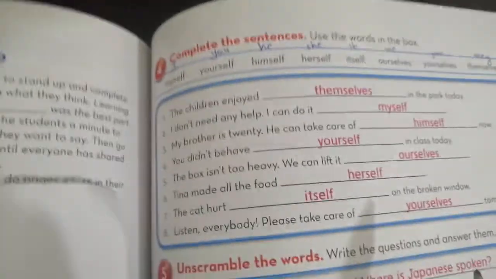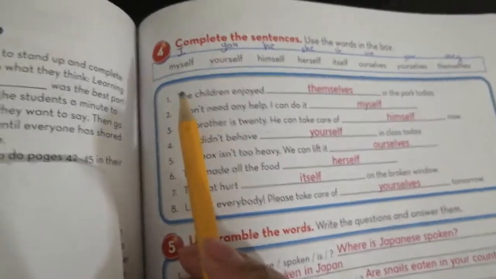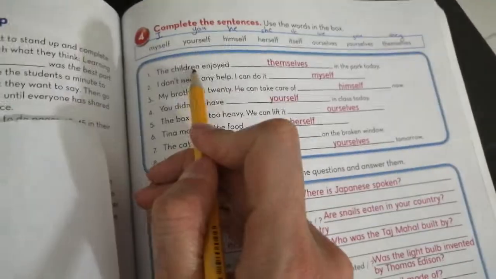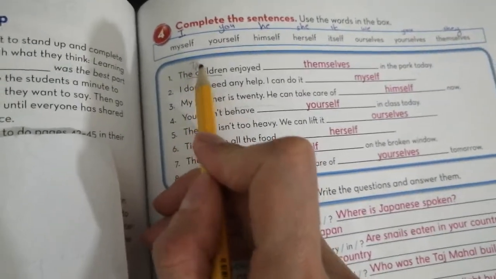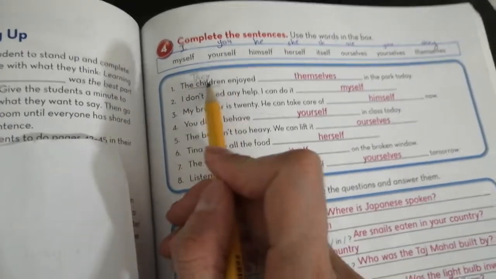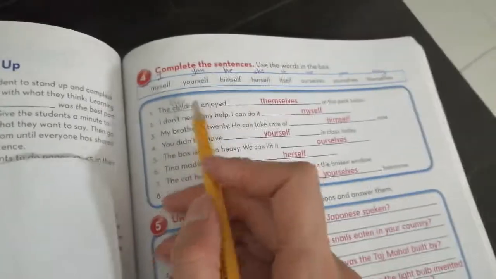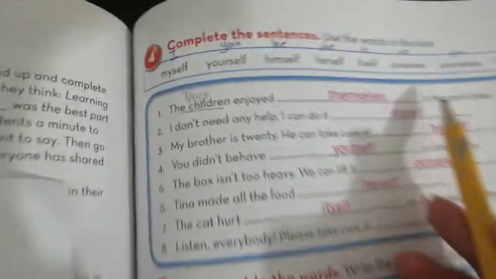Okay. Now we want to move to exercise number 4. The children enjoy in the park today. Back to the subject. Here the subject is the children. The children related to plural. That means they. They play. They enjoyed. they أنا حافظ يا خامس إنه شو بدها تاخد؟ Excellent. Themselves. They enjoyed themselves in the park today.